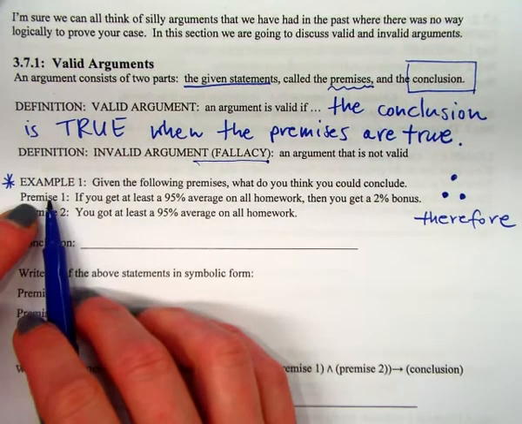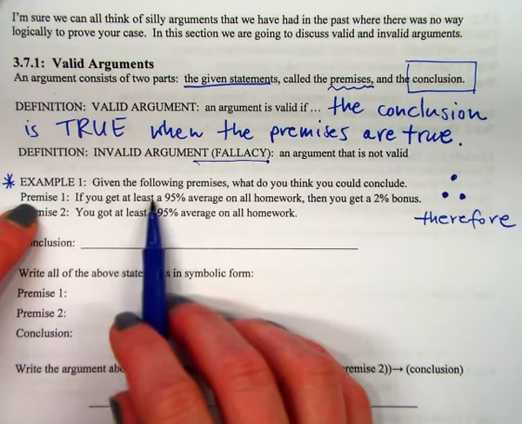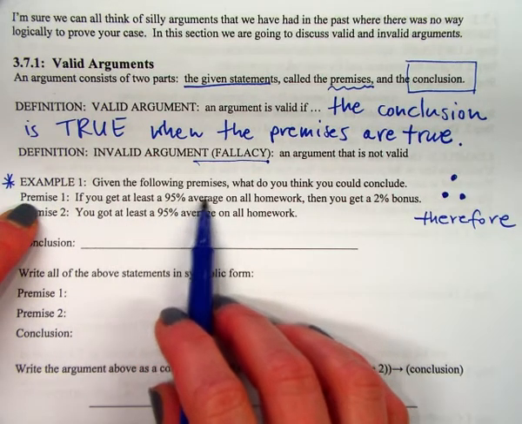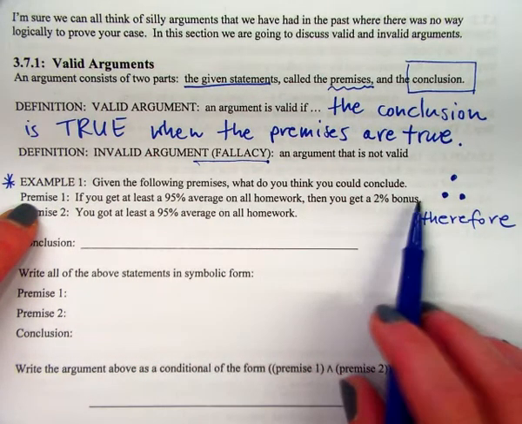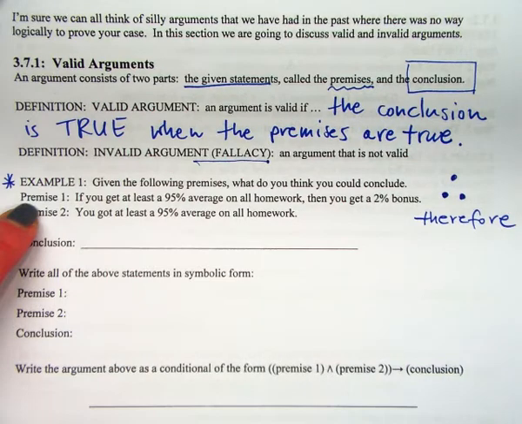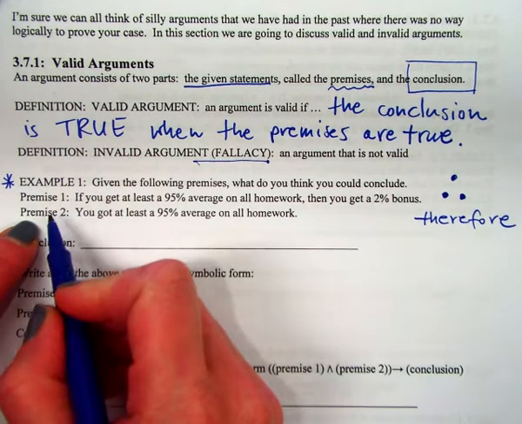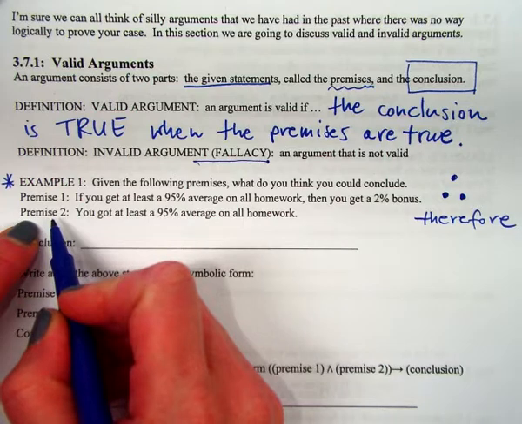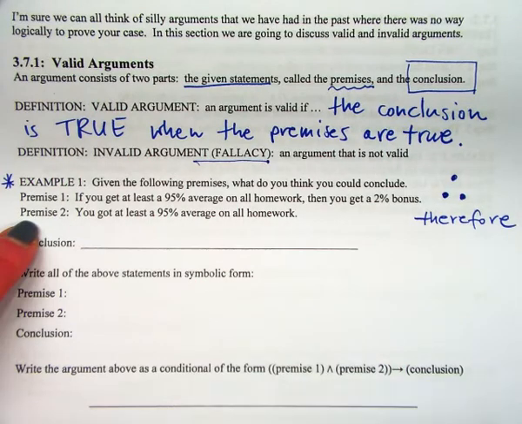If you get premise 1, if you get at least 95% average on homework, then you get a 3% bonus. Done. Premise 1. So if something, then something else follows. Kind of like my example with, if you all get A's on the test, then I give you donuts. Premise 2. So that's given to you because you need to know, hey, what happened?